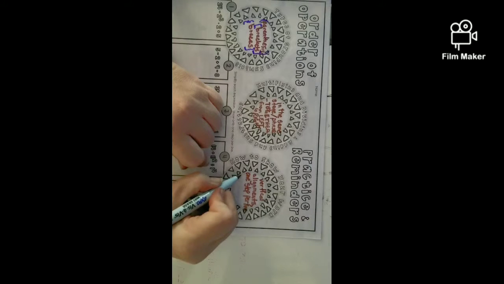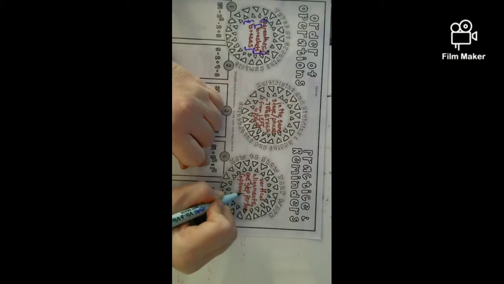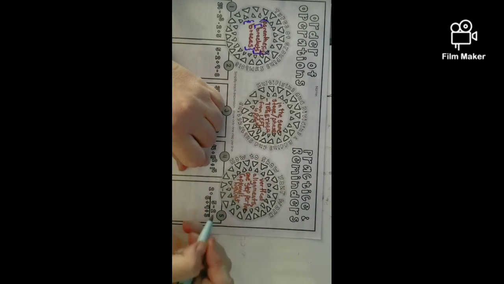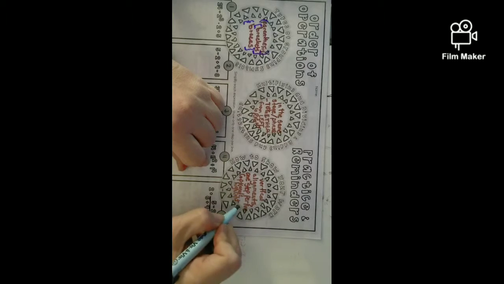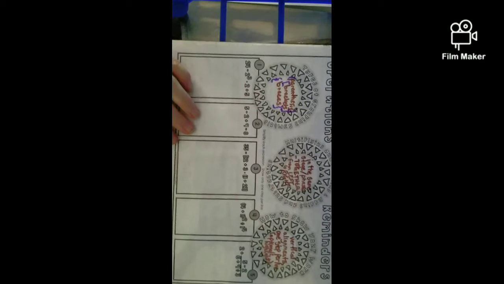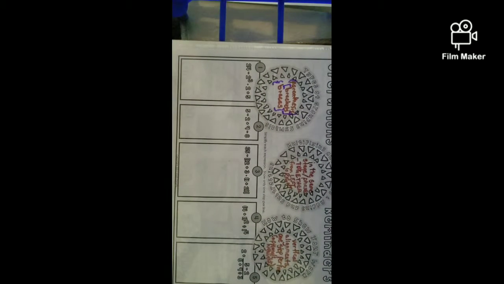And then optional, you could highlight. Ooh, you could highlight different things like the operation, or, you know, this step, then this step, then this step. Okay, so you can do any of those. Now let's look at, we've got 5 problems here.